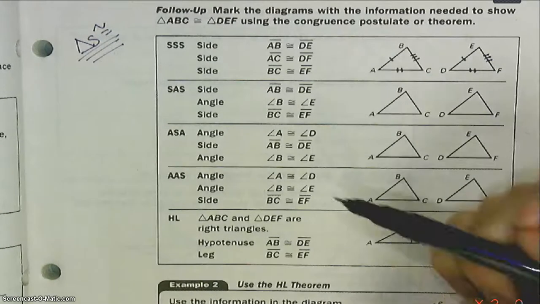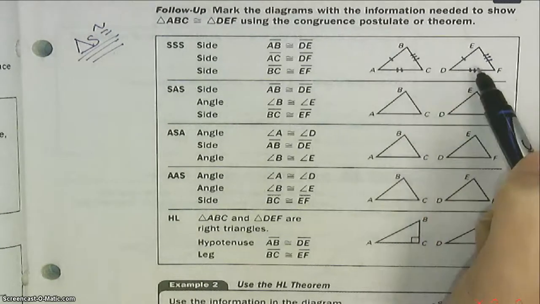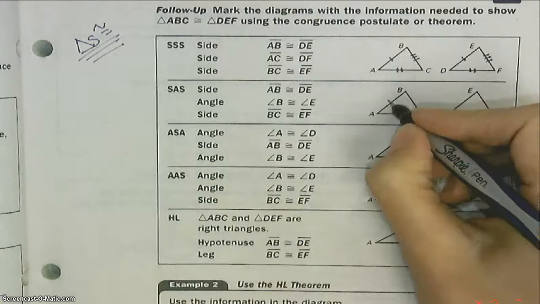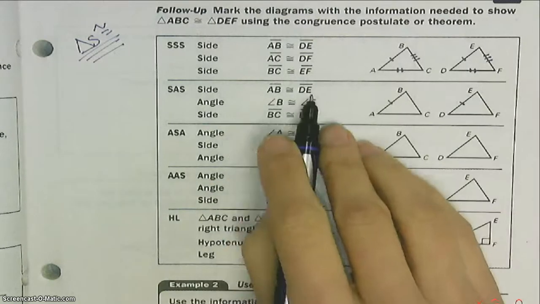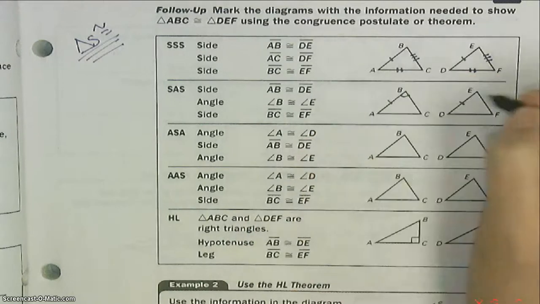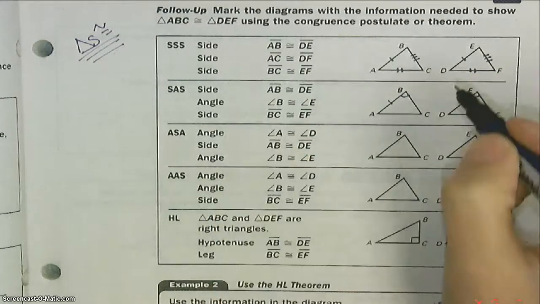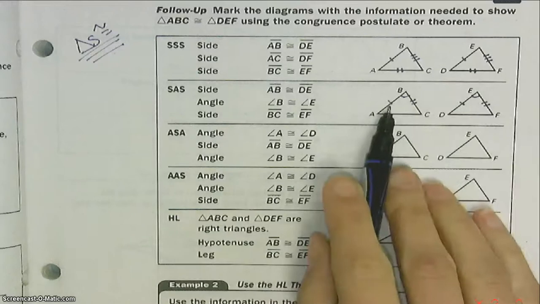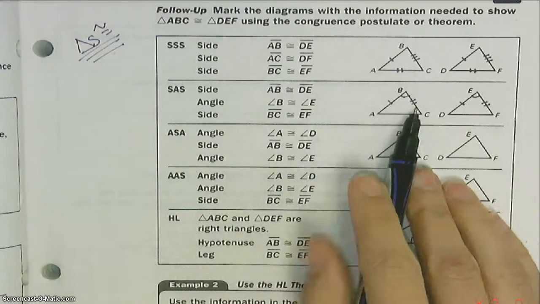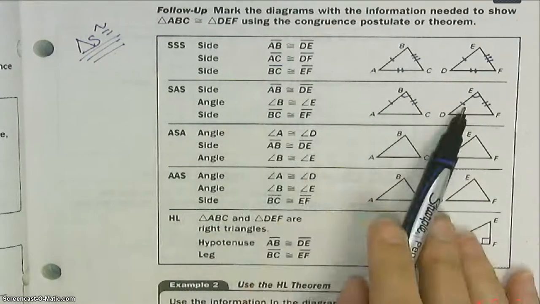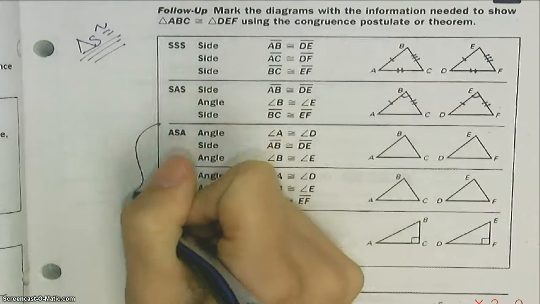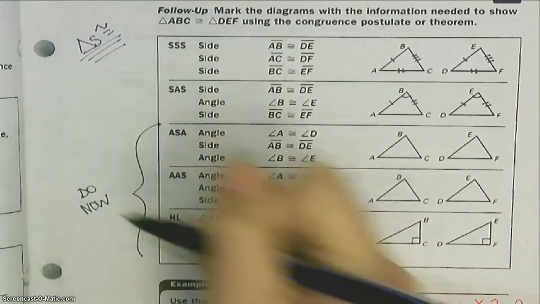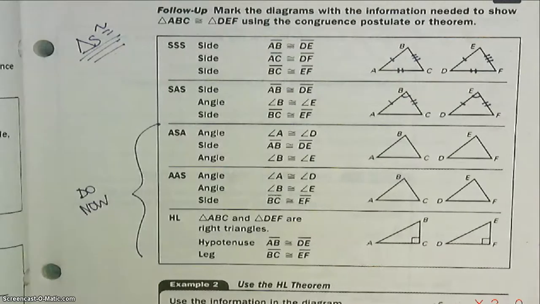All right, now we're going to mark. So this is what side, side, side looks like. What does side, angle, side look like? Well, you've got a side, so I just marked this. Angle B is equal to angle E, and BC is equal to EF. This is what side, angle, side looks like. So I'm just taking these and marking them on my picture. I want you to mark your picture with this now. Feel free to pause the video so you can do that.